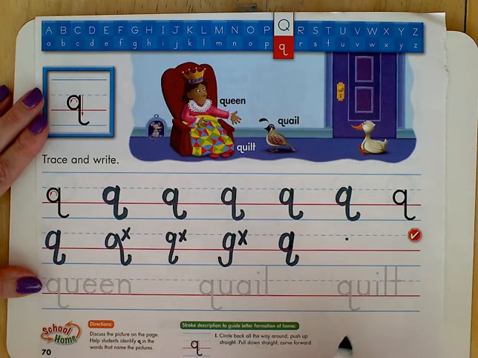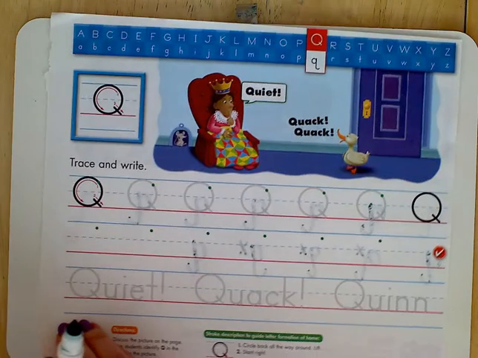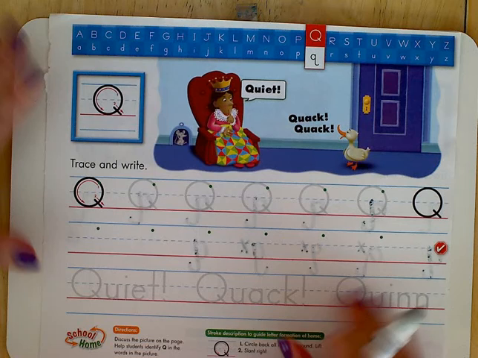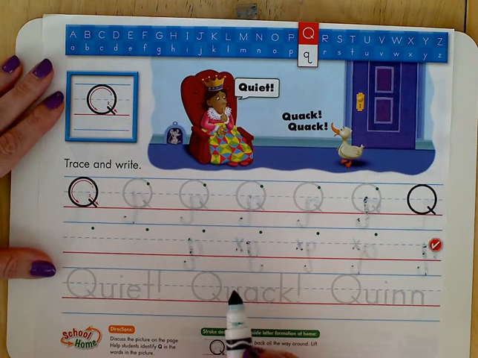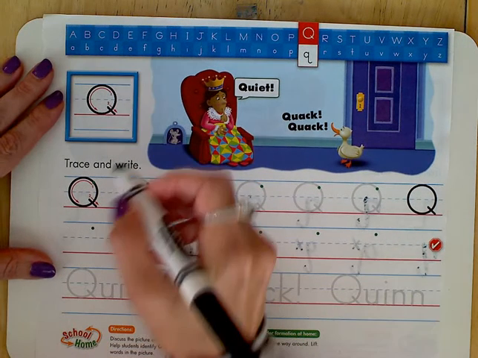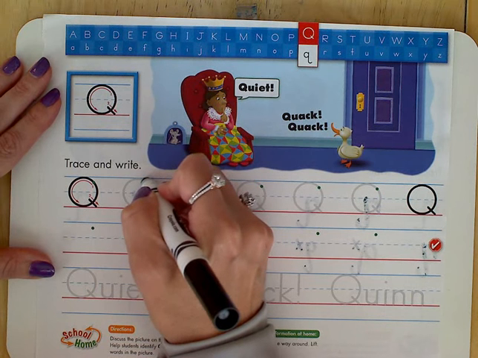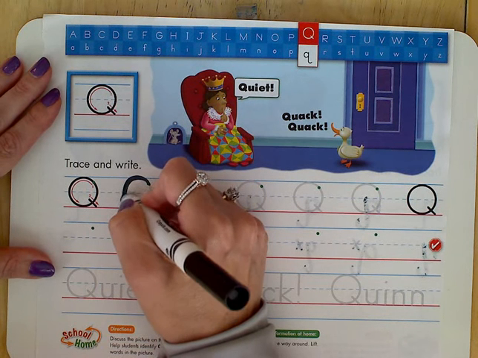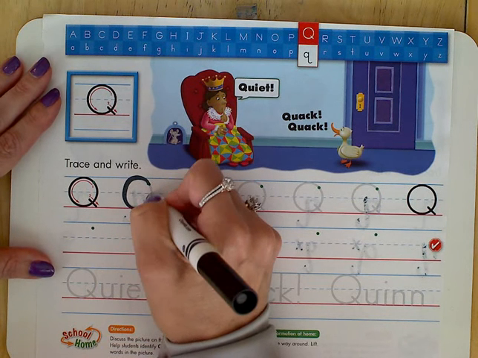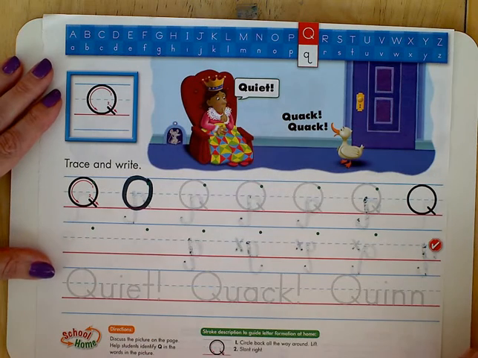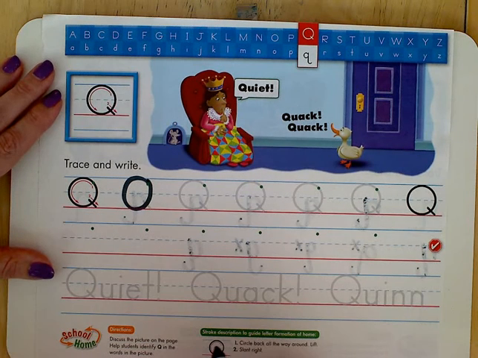Now let's take a look at our capital Q's. And our capital Q's are starting with our circle, our O. So just like you would make a capital O, we're going to start at that green dot, go around to the left, touch the bottom line, and come all the way back. So you see you have an O, and I know all of you can make some beautiful O's.